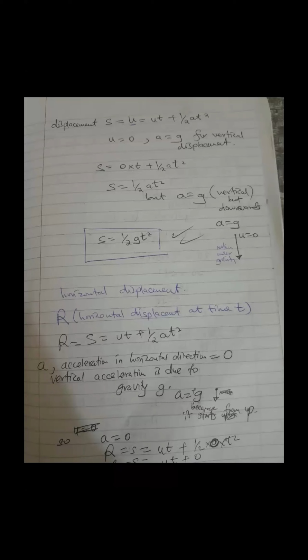So for vertical displacement, we notice that the initial velocity up there before you fire the gun is 0, because for vertical displacement the arrow is going downwards, meaning it is under the influence of gravity, and a will be equal to g.